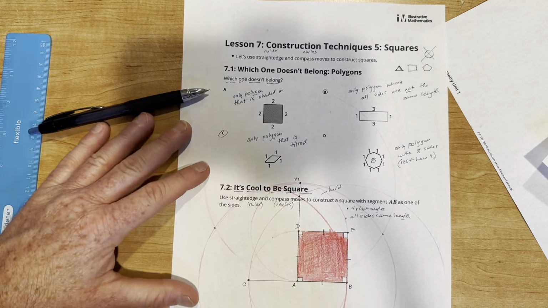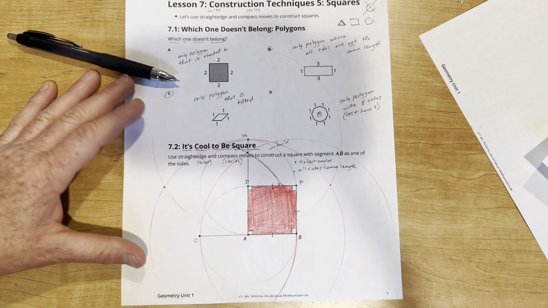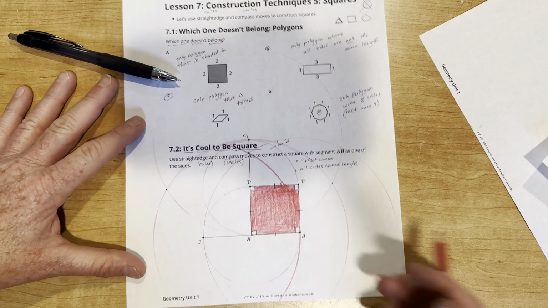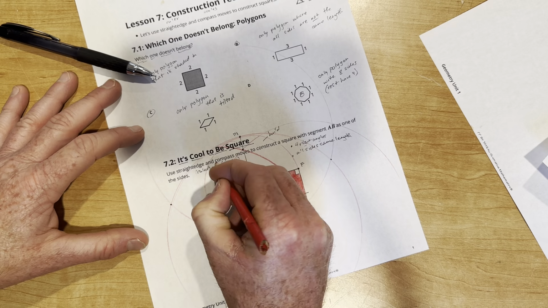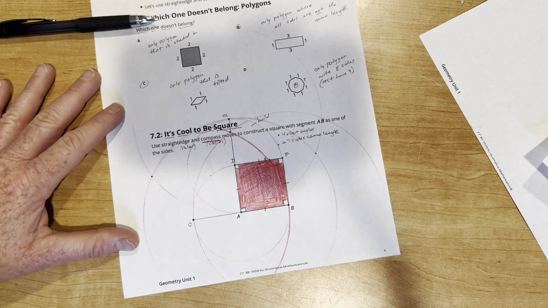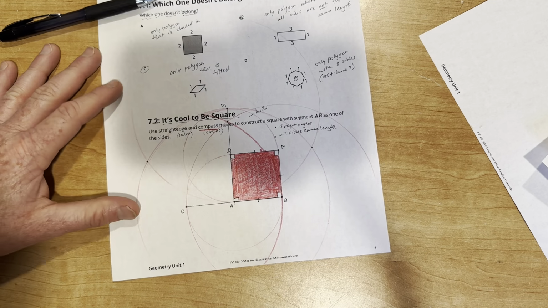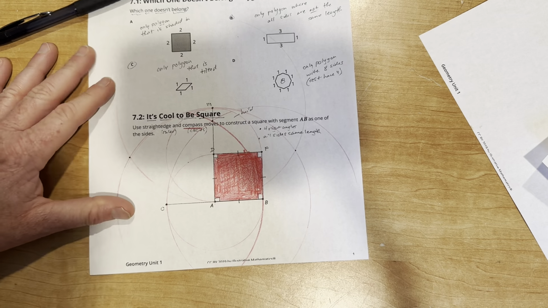Yeah, so your finished product should be something like this red square. But I need to see all the compass moves because that's what they asked us to do. We got to use a straight edge and a compass. So we got to do what they ask. But that's how you do it.